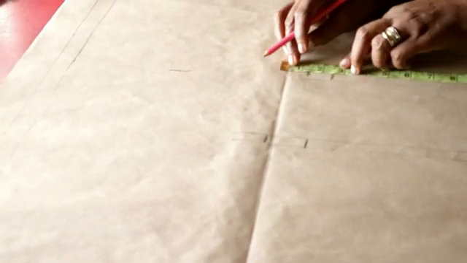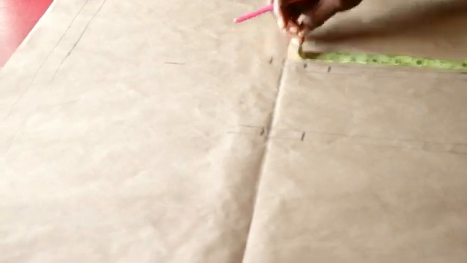My waist measurement is 33. 33 divided by 4 is 8.5. I mark half inch, 1 inch sewing allowance, 1.5 inch, 1 inch dart, 1.5 inch sewing allowance.